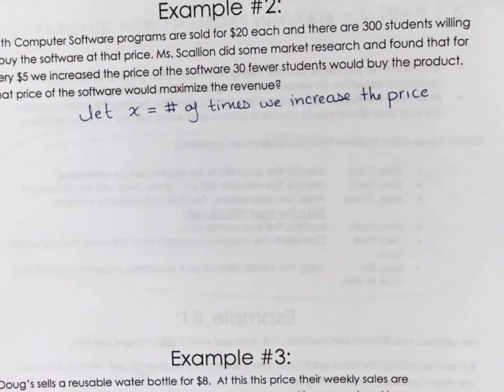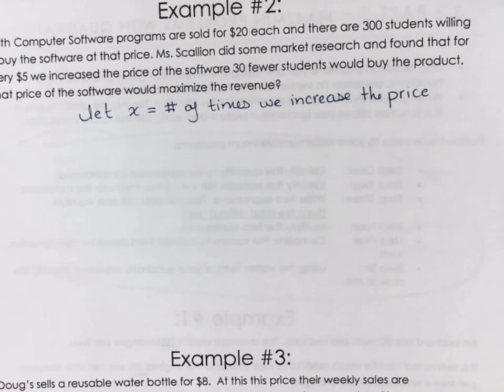How do we decide what we want that x value to be? It's going to be the thing that controls it. When I increase the price, it does something to how many kids buy it. So we're always looking at the thing that's going to increase or decrease.